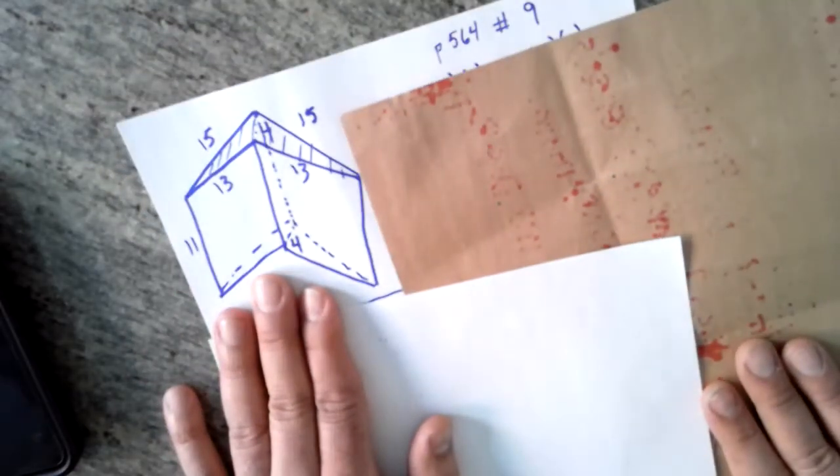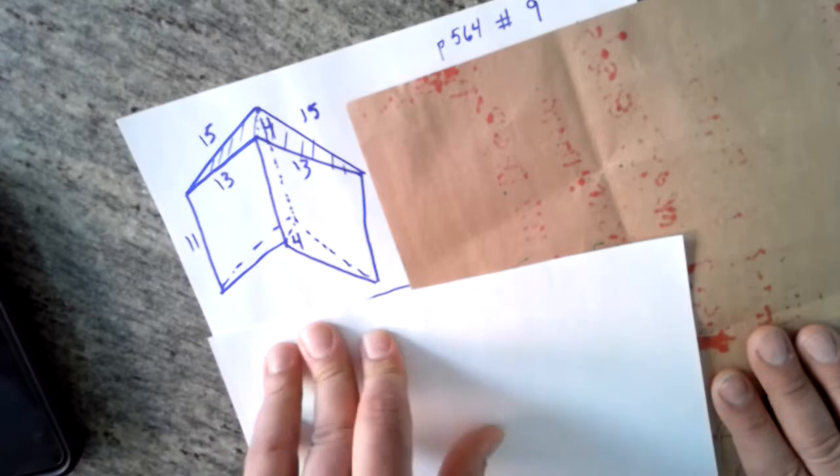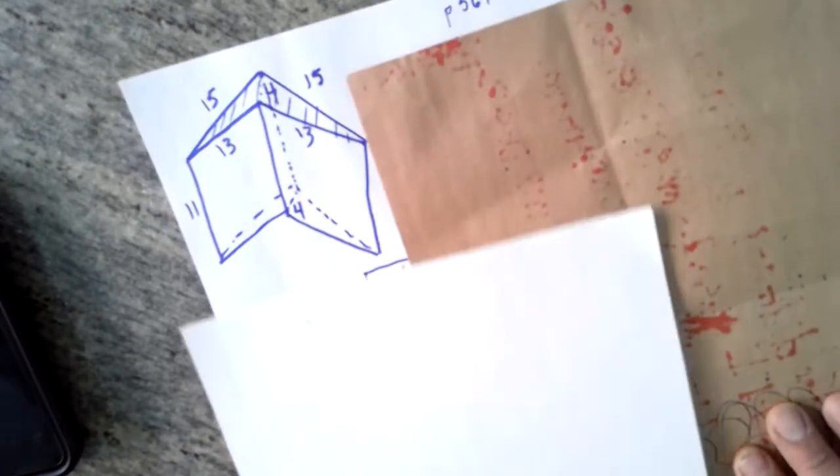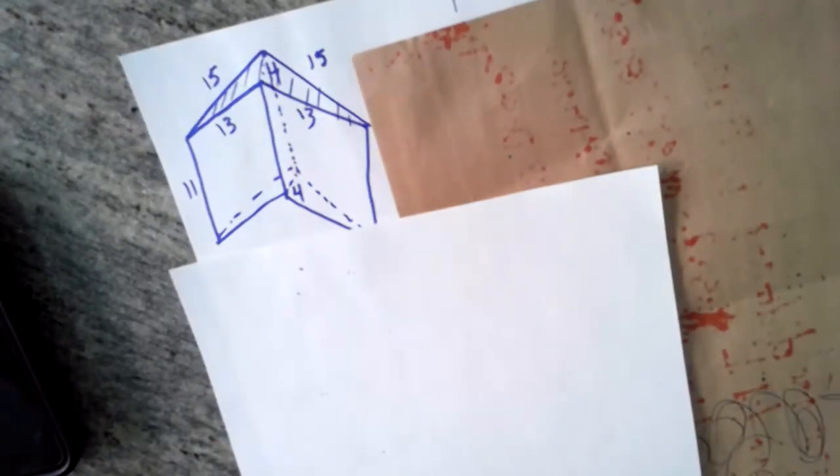So this is page 554, number 9. I just spent the time doing this, but let me explain this to you, and then I'm just going to show you how to do it. I love that you asked this question because I've never taught you how to do this. You might wonder, well, why is it in the book?